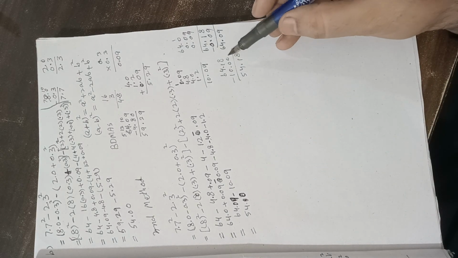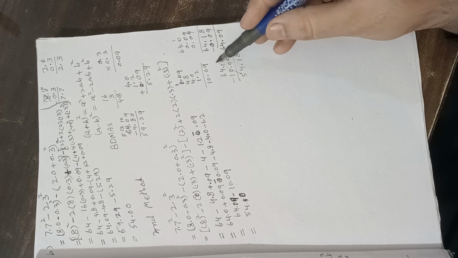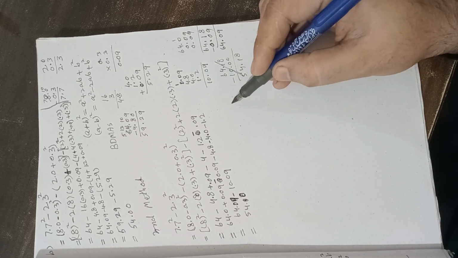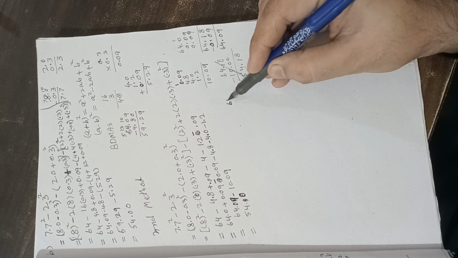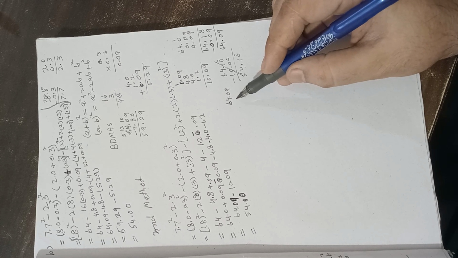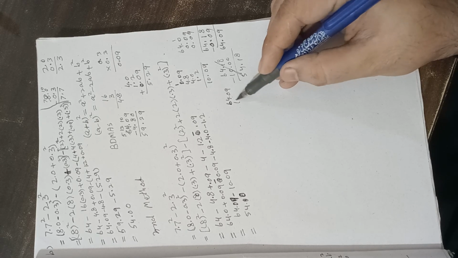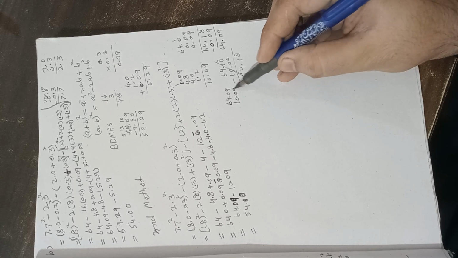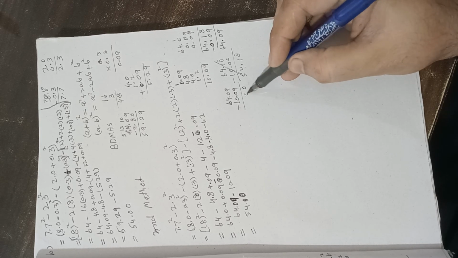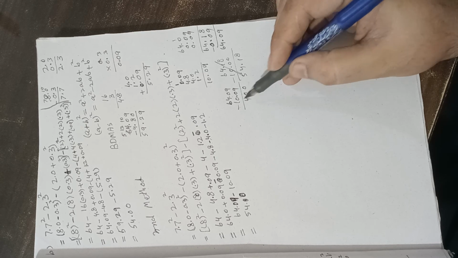Now again subtract. 64.09 minus 10.09. After subtracting 9 minus 9, 0, 0 here, and 4 is 4.